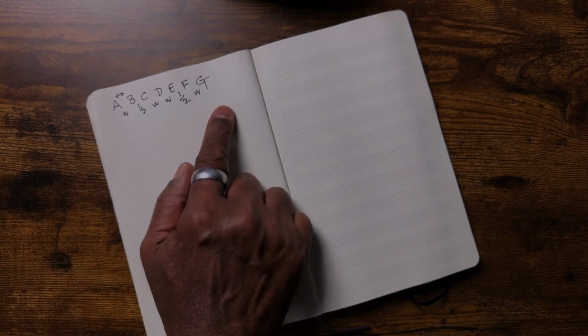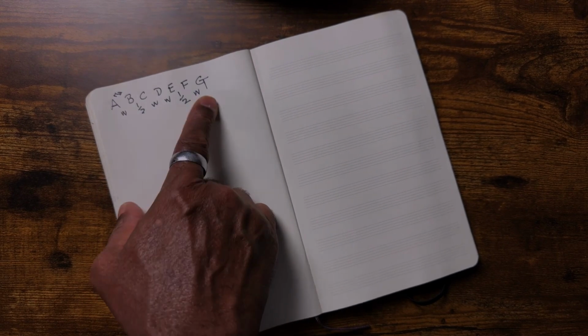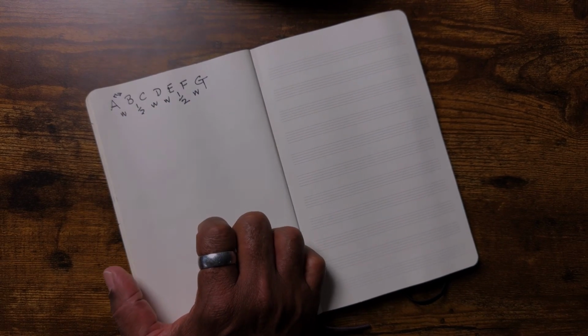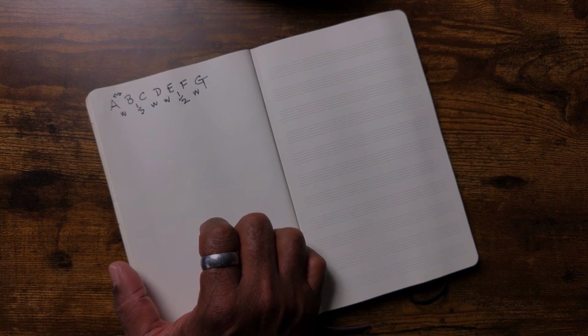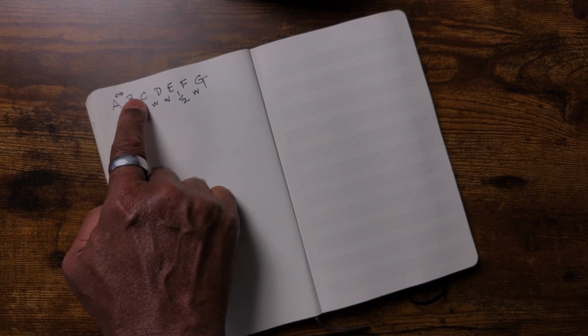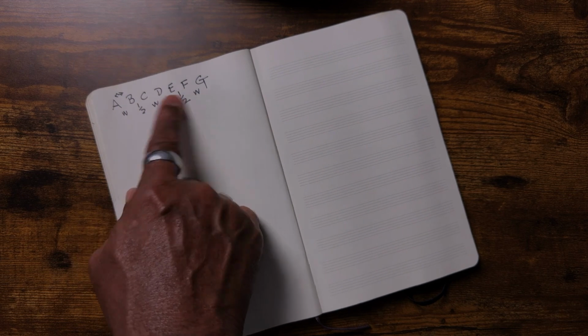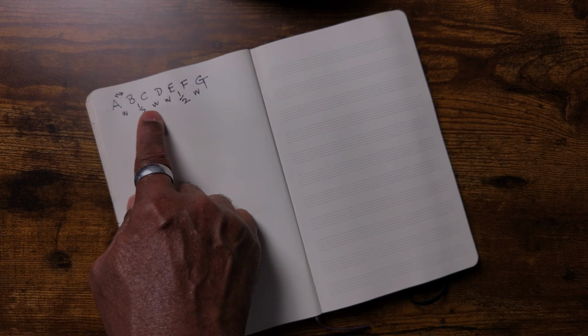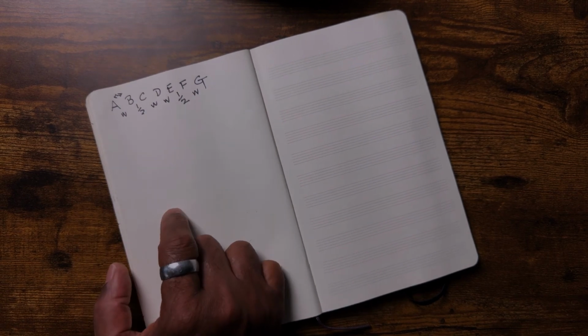Now, since these are the natural notes, this is the natural order of things, then that pattern is law. That pattern is not a theory. That pattern is law. That's what it is. Okay? What we also know is that no matter where we start, the order is going to be the same.